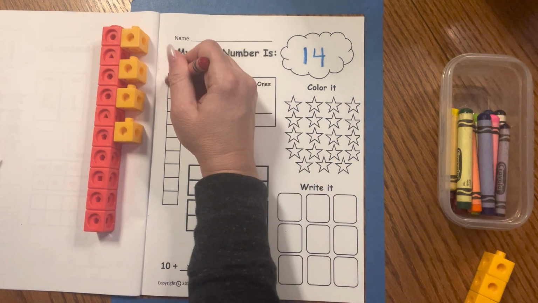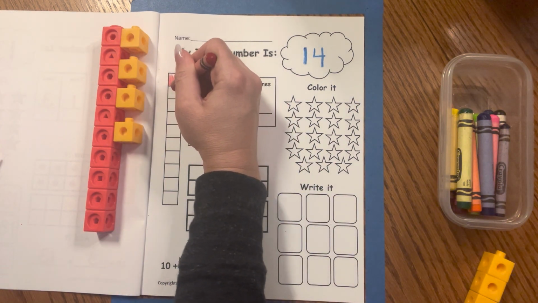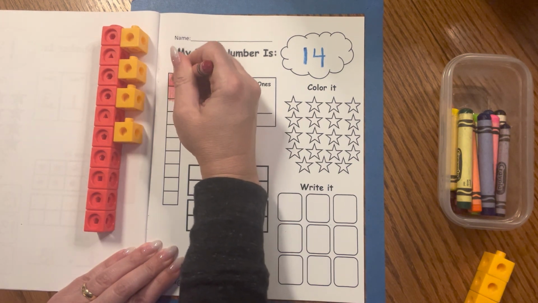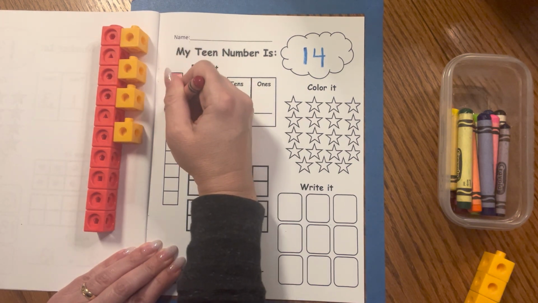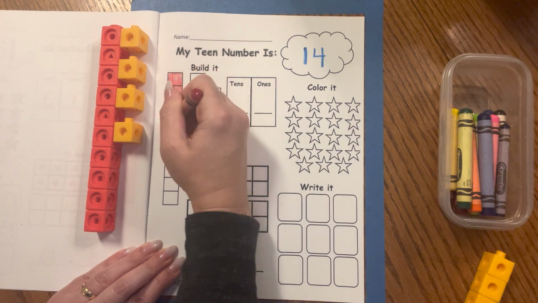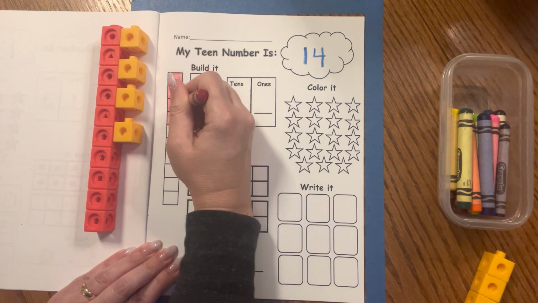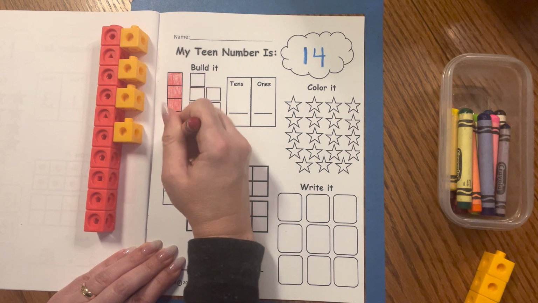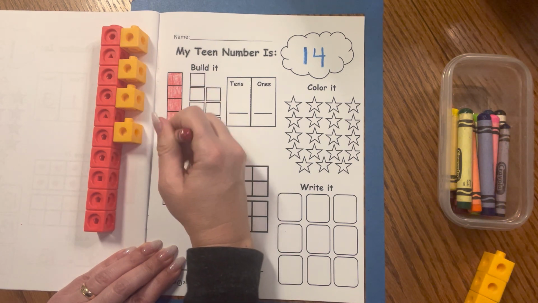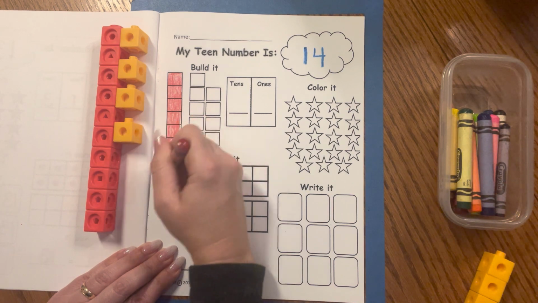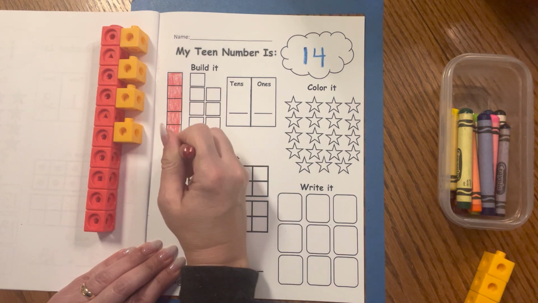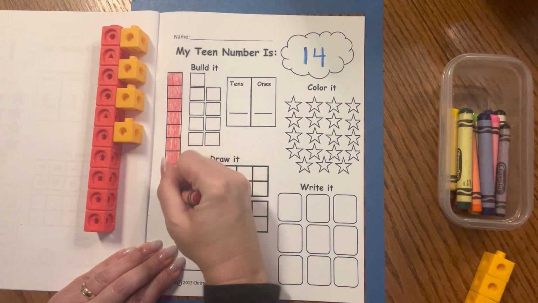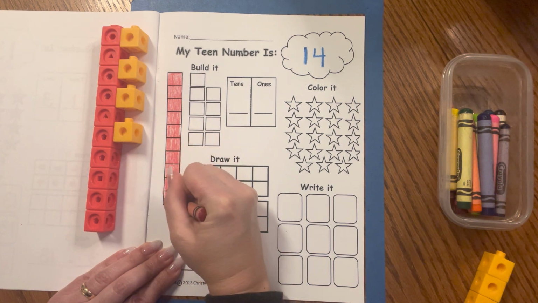So let's color our column of 10. Here we are. 1, 2, 3, 4, 5, 6, 7, 8, 9, and 10. All the way, all 10.